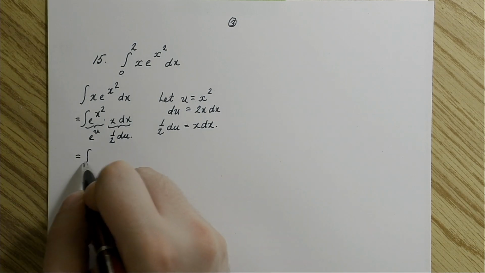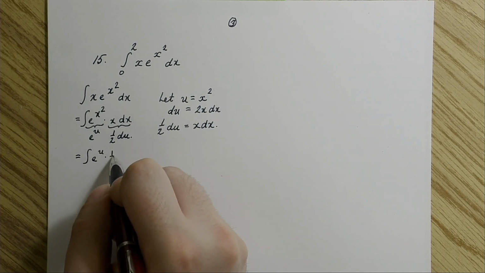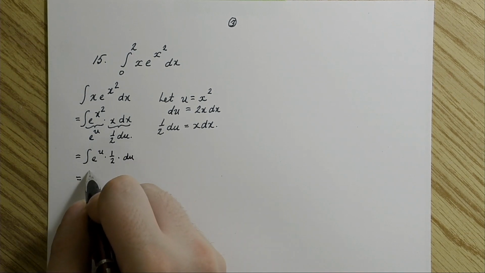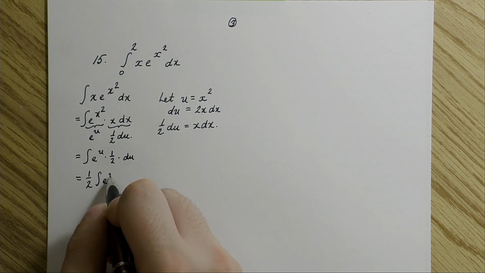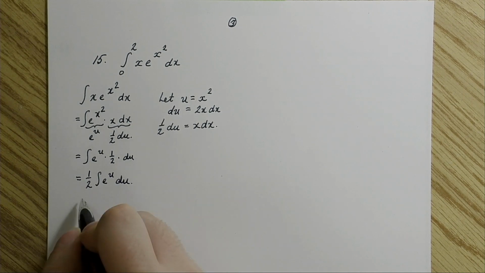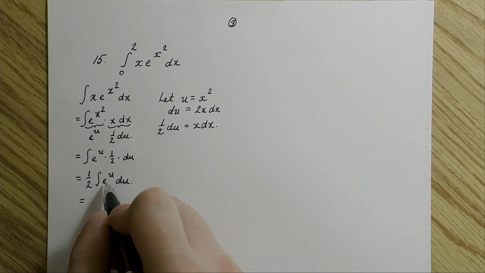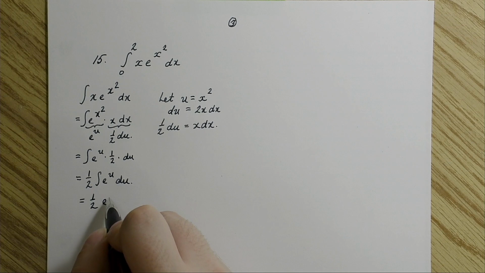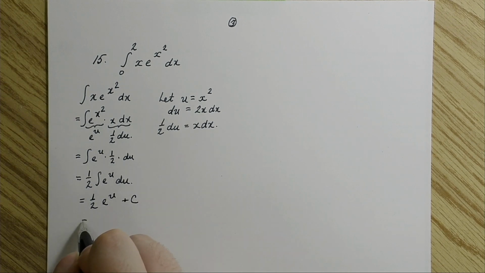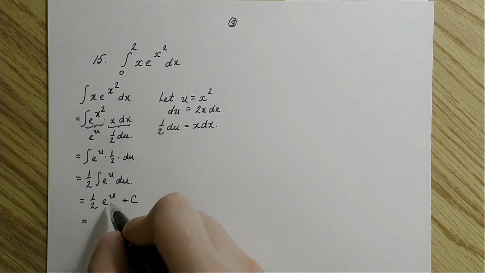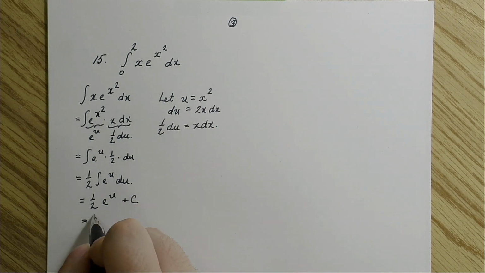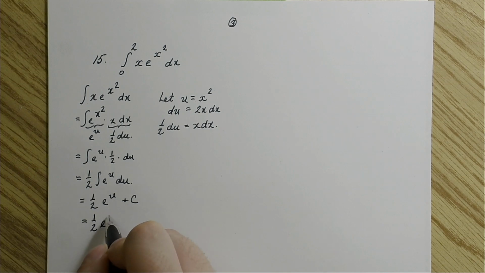So there's my integral. I have e to the u times 1/2 times du. And I can bring the 1/2 in front. And the integral of e to the u is e to the u, so I can leave that alone, plus the constant. And now that I'm done integrating that, I can replace the u with what it was originally. So it's 1/2 e to the x squared plus a constant.